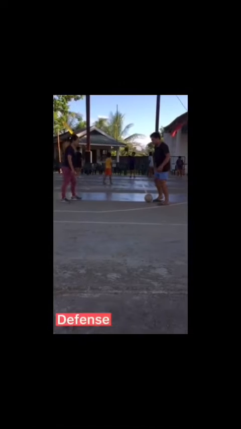Shooting. It is when the attacking player kicks the ball towards their offensive goal with the intent of scoring. The muscles involved are the vastus lateralis, rectus femoris, vastus medialis, and vastus intermedius.